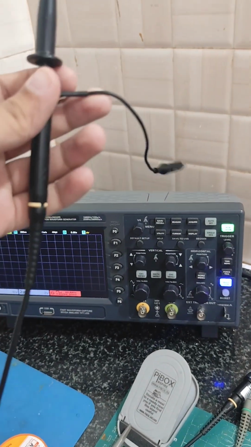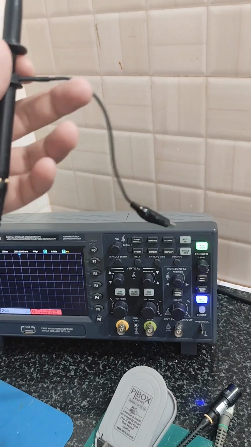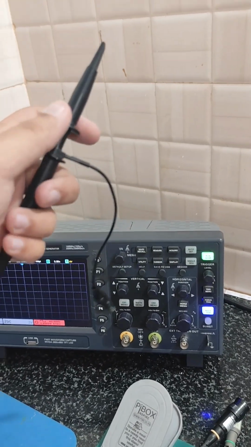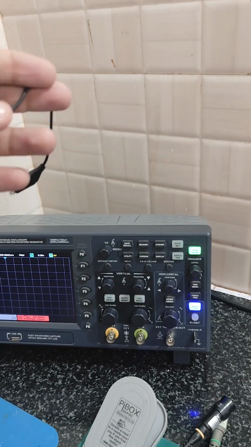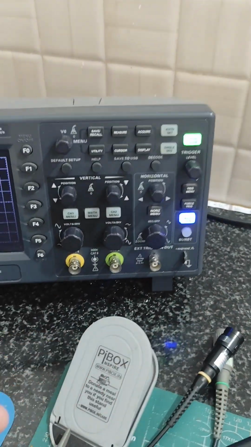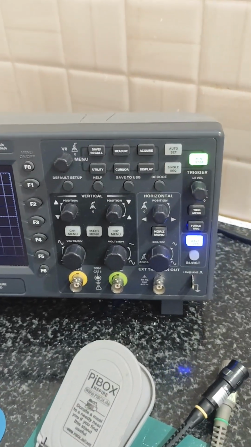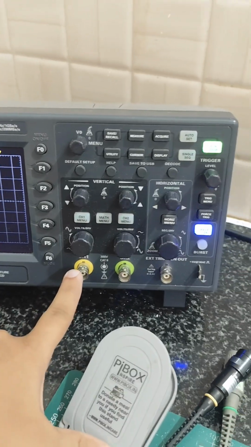And there's also one thing here which is known as the ground cable. Otherwise, if we connect only this and not the ground, then it will just jitter and show noise. So that's a later thing. First we'll get to know about the channels and stuff.